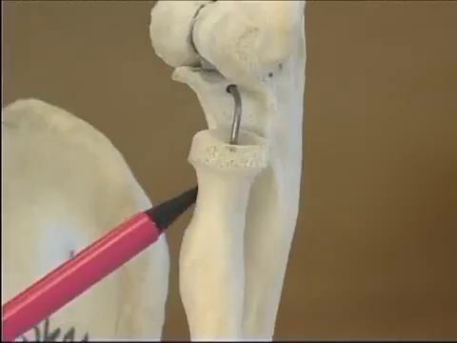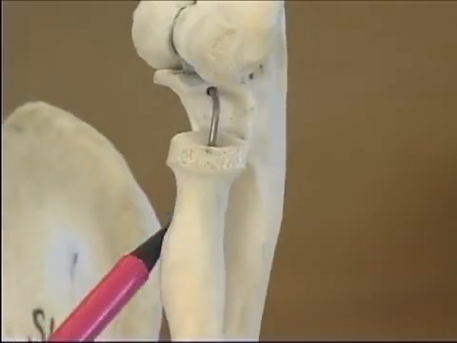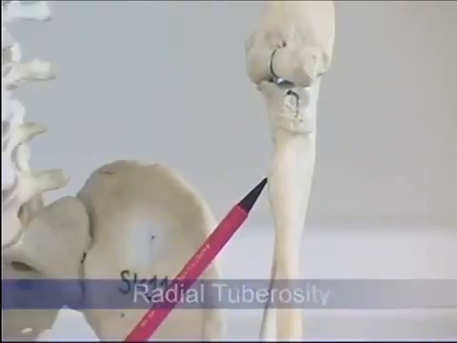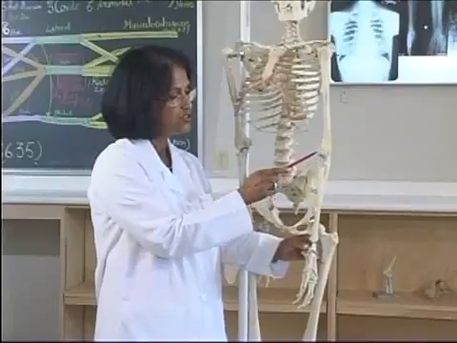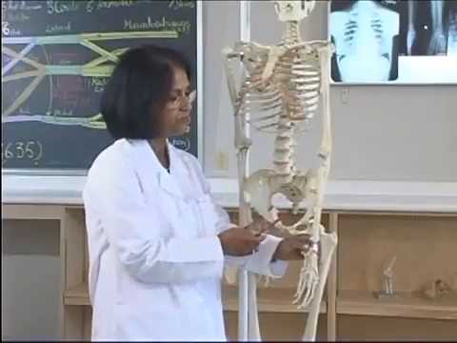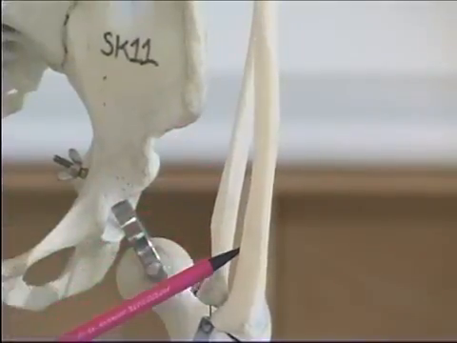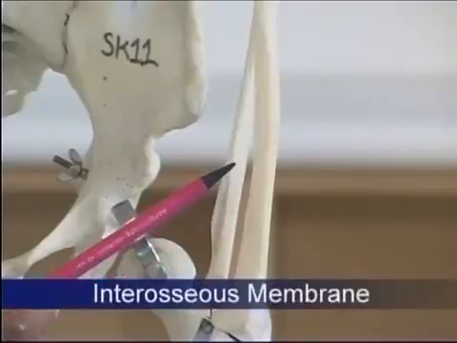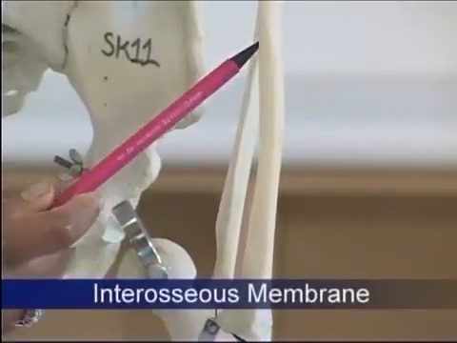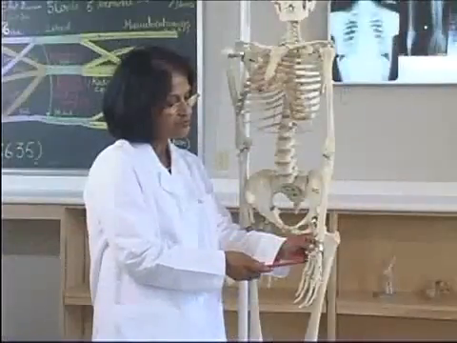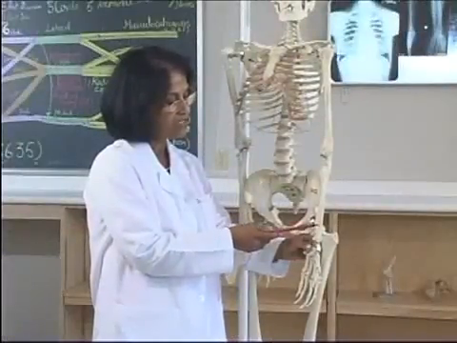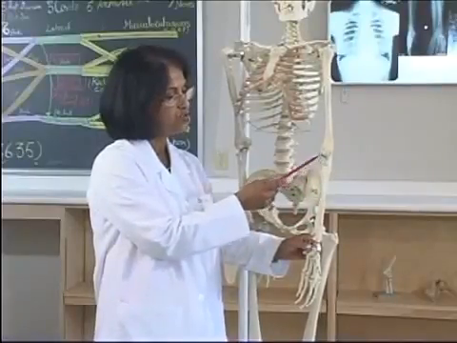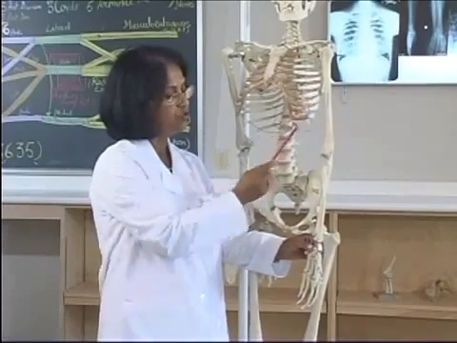This constricted area here is the neck of the radius. This rough area is called the radial tuberosity, which gives attachment to the biceps muscle. This sharp area of the shaft is called the interosseous border, which gives attachment to the interosseous membrane. The interosseous membrane joins the two bones together. The force from the lower end of the radius, from the hand, passes through the interosseous membrane into the ulna and passes through the upper end of the ulna to the humerus.